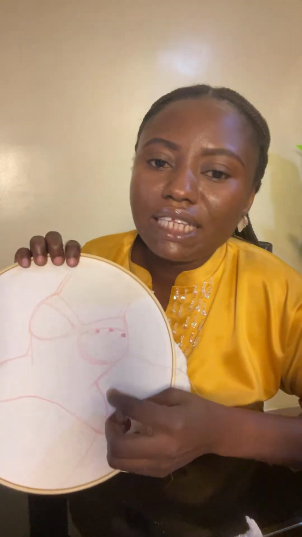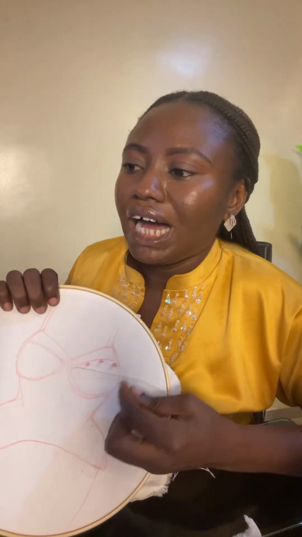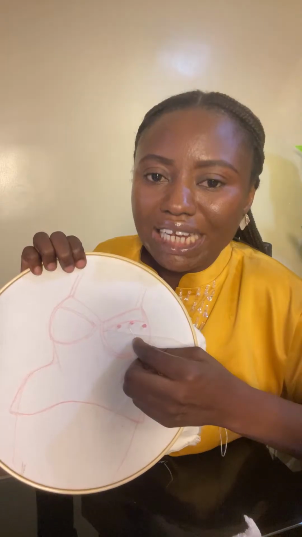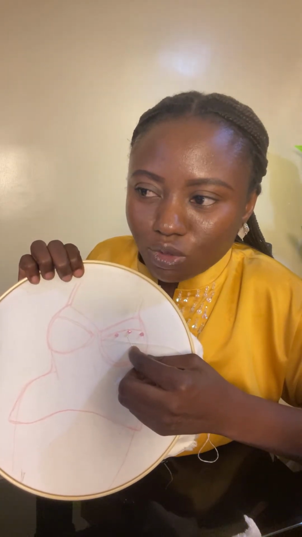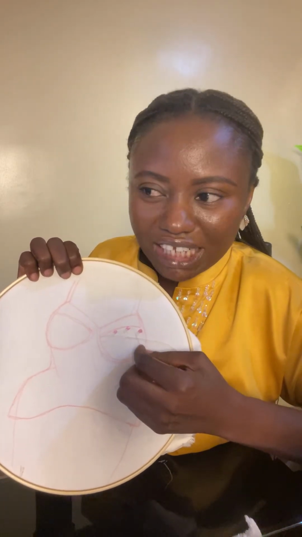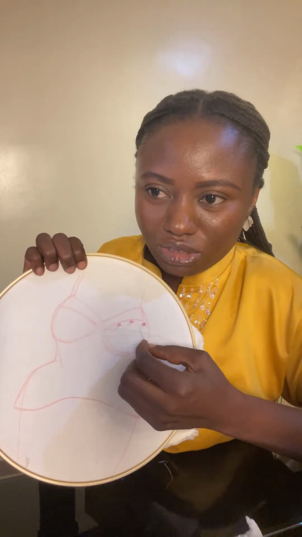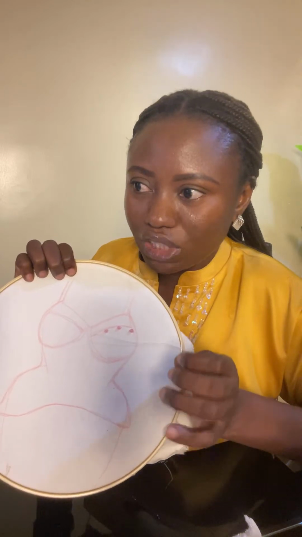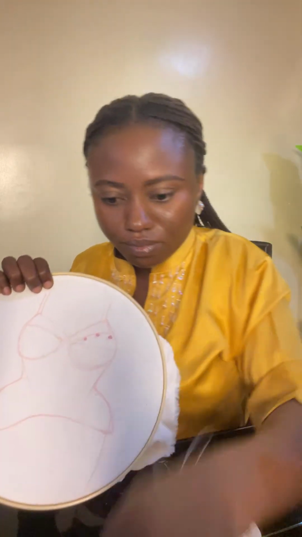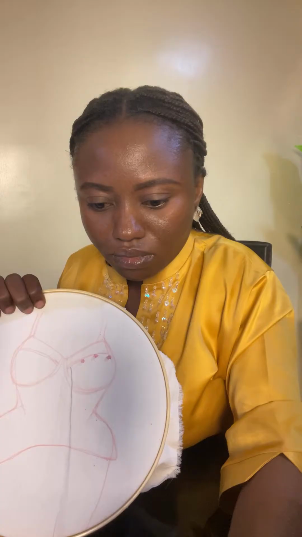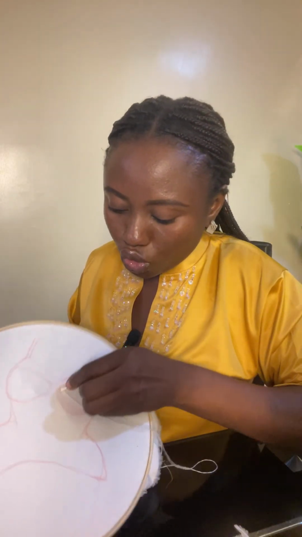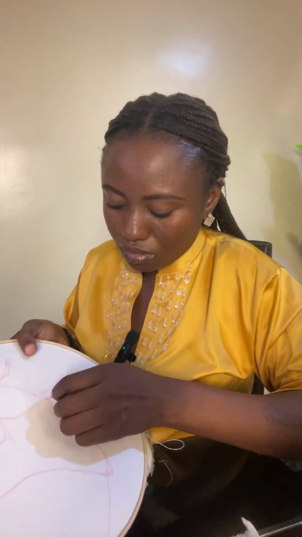Now, I'm going to be mentioning spacing a lot in the course of this class. What spacing means is the distance between one bead and another bead. The distance between this bead and the next one, that is your spacing. I hope you understand me. So I'm just going to continue doing this now.